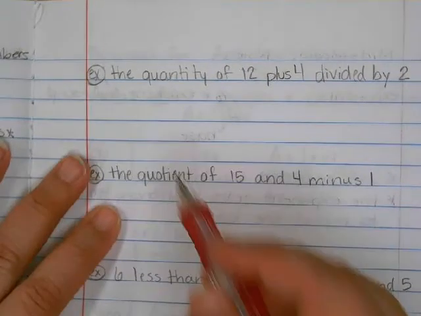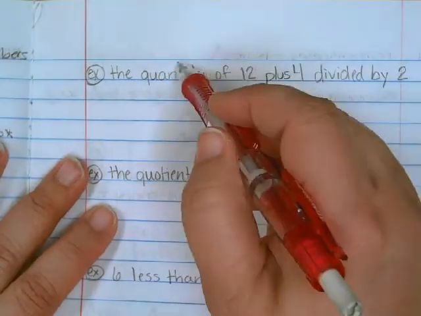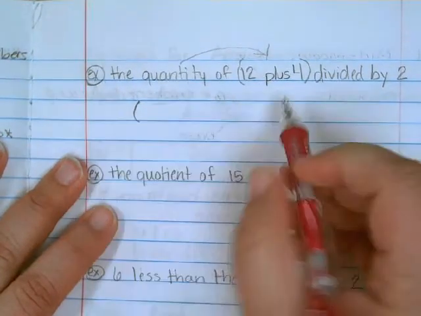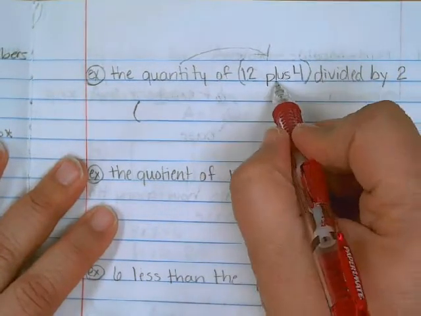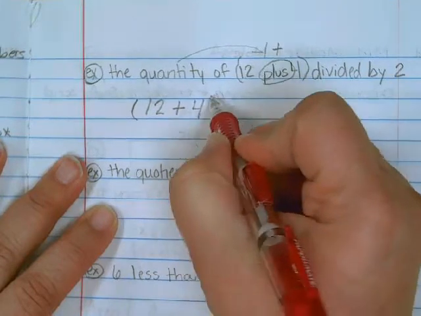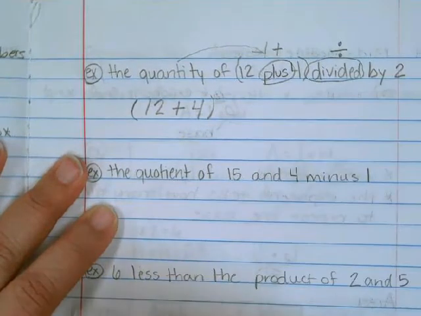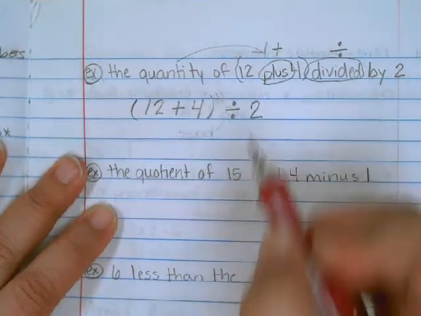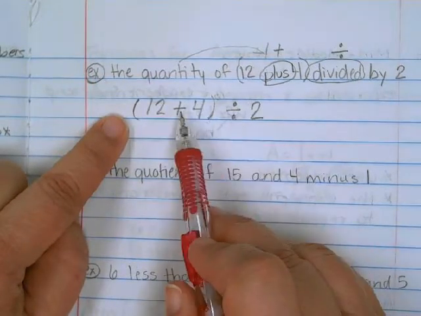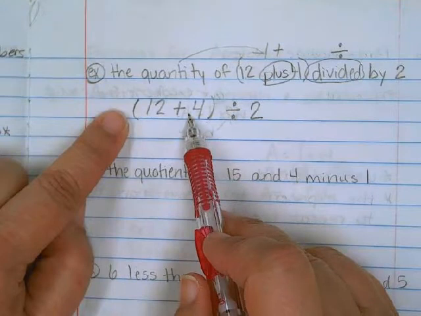The next example, the quantity of 12 plus 4 divided by 2. Remember, this word quantity tells me whatever comes after it is going to go into parentheses. So I'm going to start with parentheses, 12 plus 4. So this word here, plus, is going to change to the plus sign operation. Then 4, close my parentheses. Divided by, division operation. Remember, it's important that we put these parentheses in because according to order of operations, we would have to divide before we could add unless that addition is in parentheses. Once we put the addition in parentheses, then that means we have to do this first.